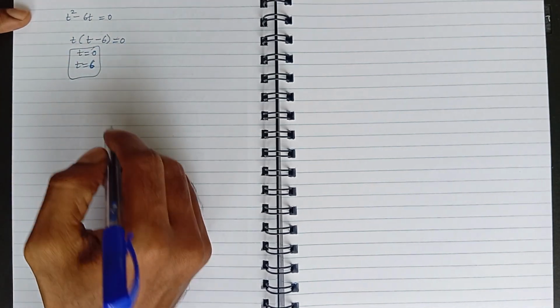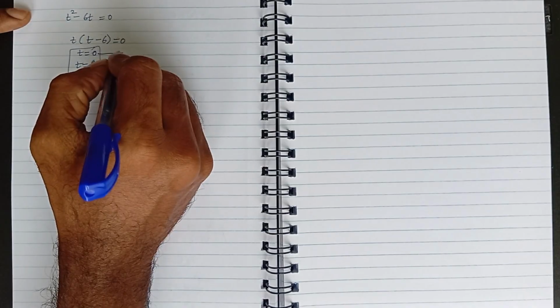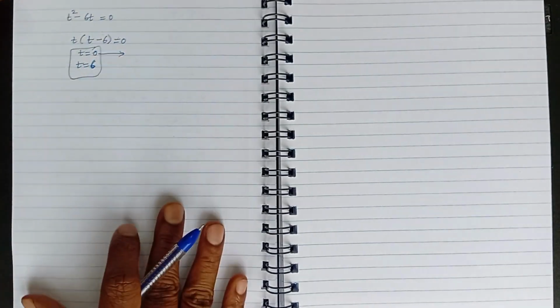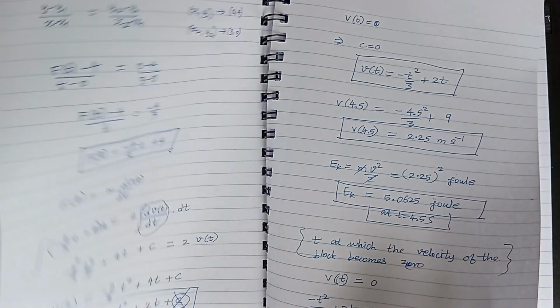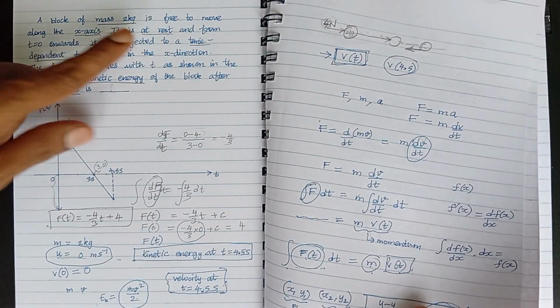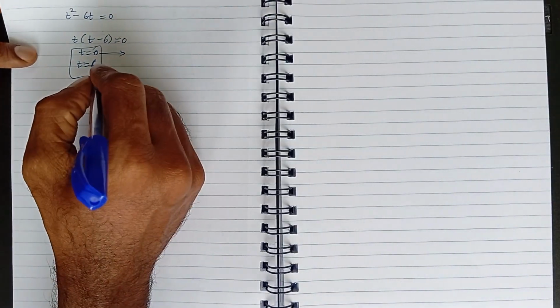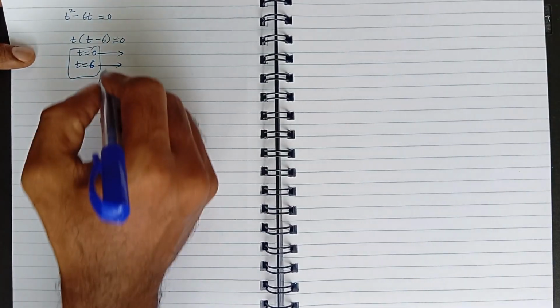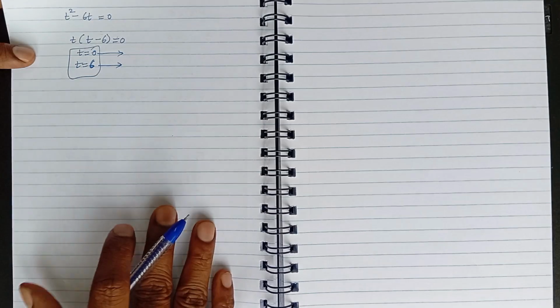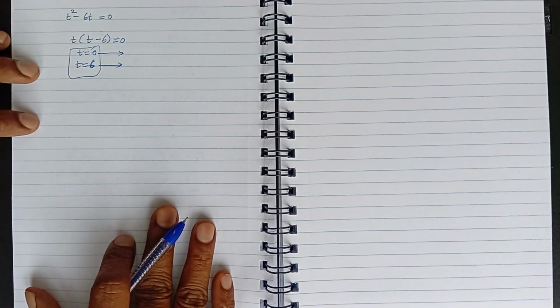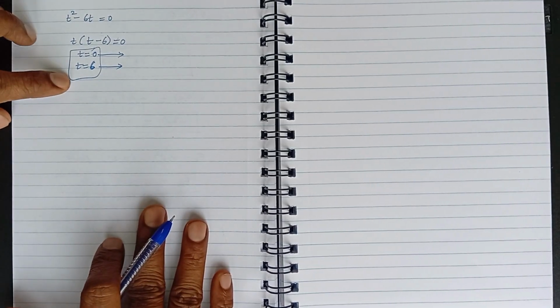So there are two solutions. That means when time is 0, it is at rest. That's what is given in the problem itself, right? Its initial velocity is 0, it is at rest. And then the other time when it comes to rest is t equal to 6 seconds. So at these two points of time it is at rest.